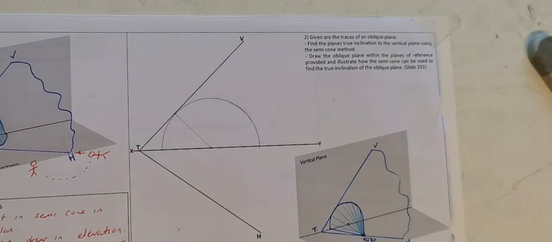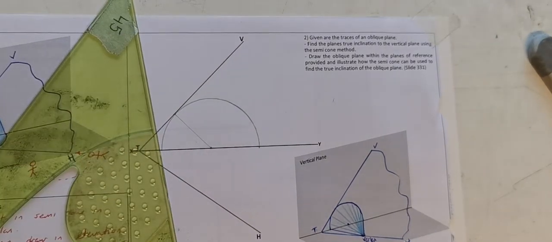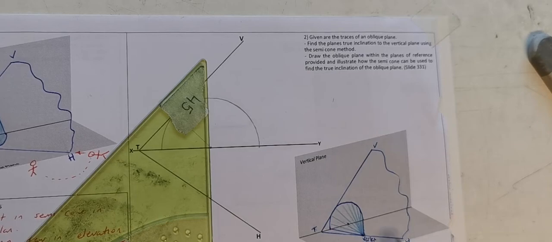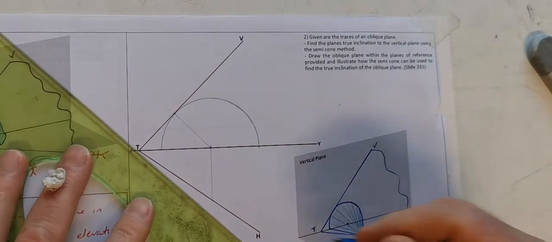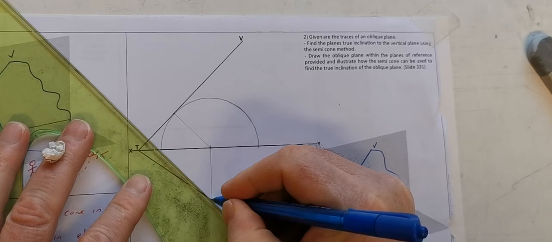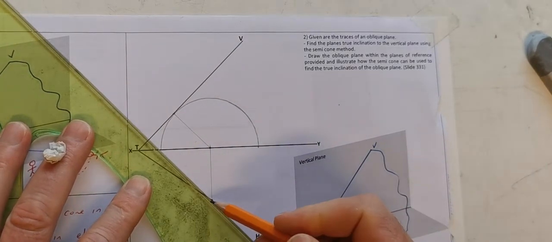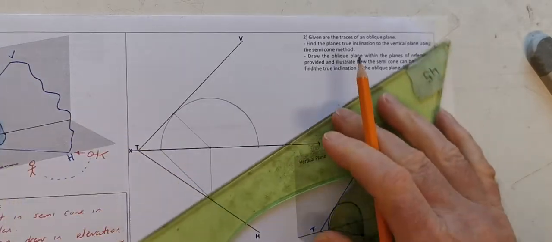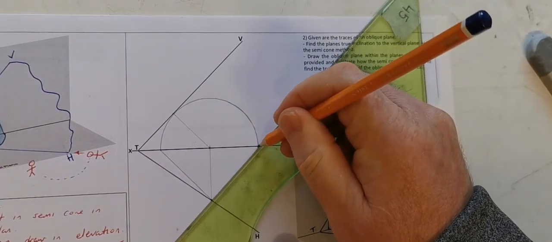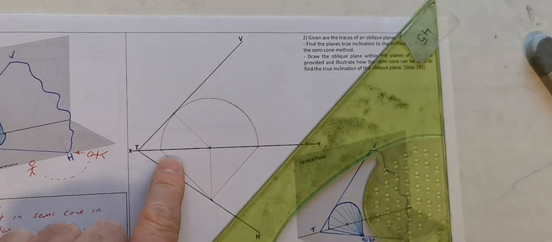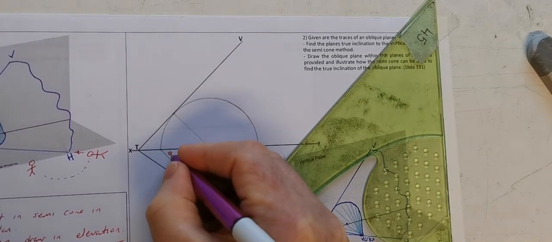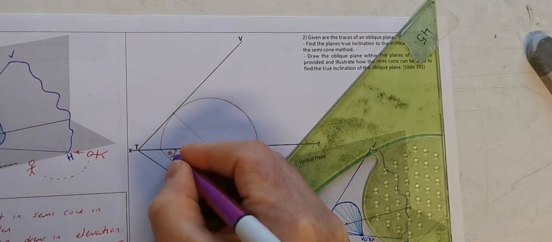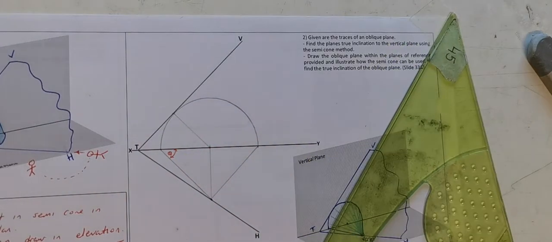Bring down the vertex. The vertex has to be on the horizontal trace. And this would be the plane of it. Let's do it with the pencil. That would be the plane of that half a cone. And this here is the true angle. So that there is the true angle done using the cone method.